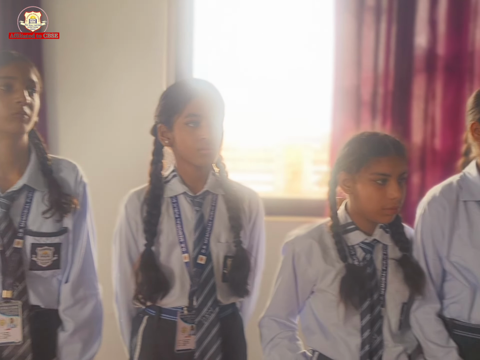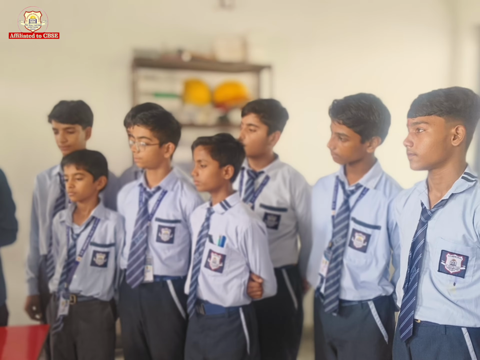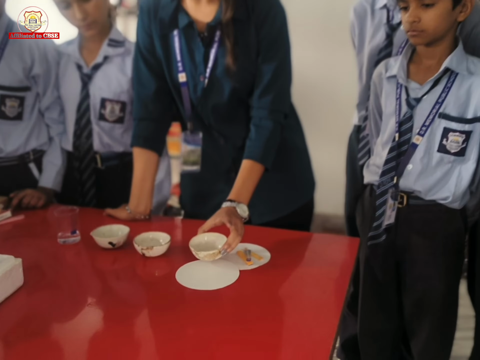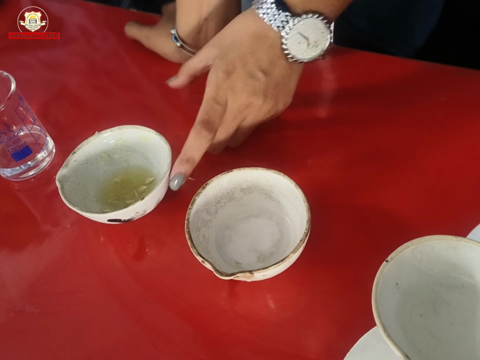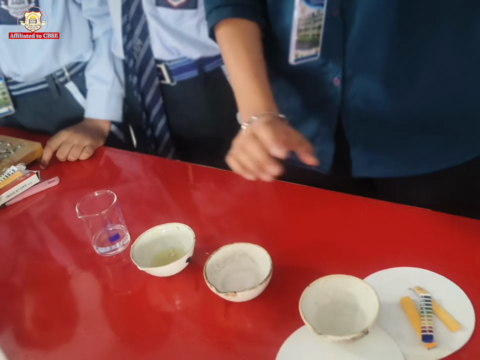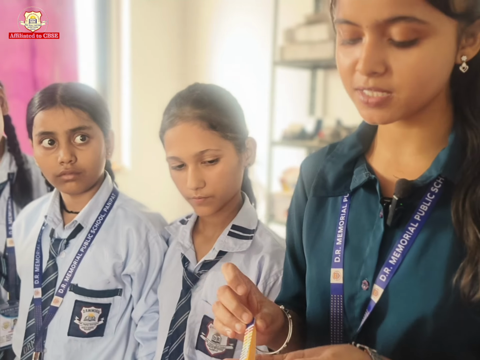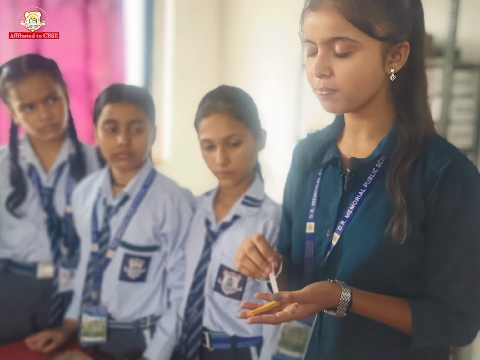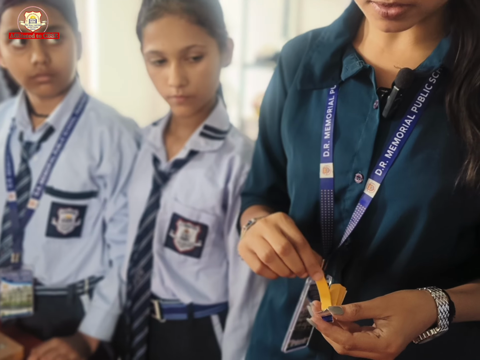Today we will do an experiment on the types of solution. That is, the solution is acidic, basic and neutral. We have four types of solution. First is salt solution, second is detergent solution, third is lime juice and the fourth is tap water. And the main thing for this experiment is the indicator, that is the universal indicator, our pH paper. Let's start this experiment.